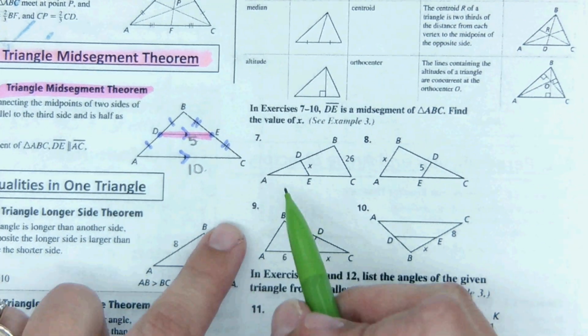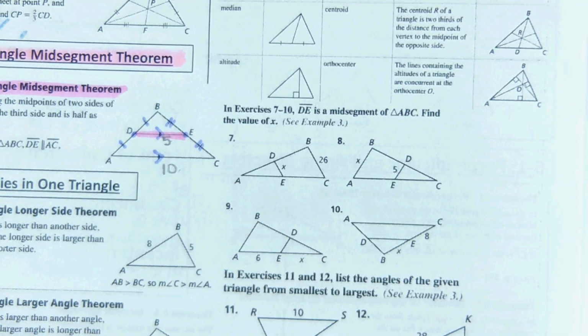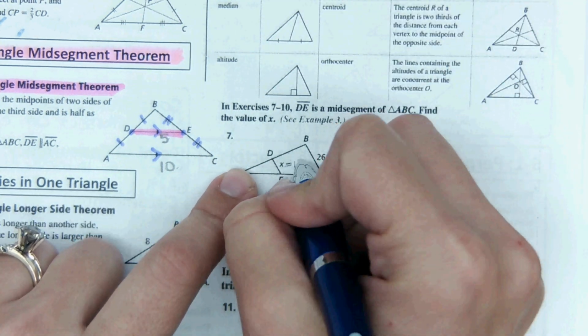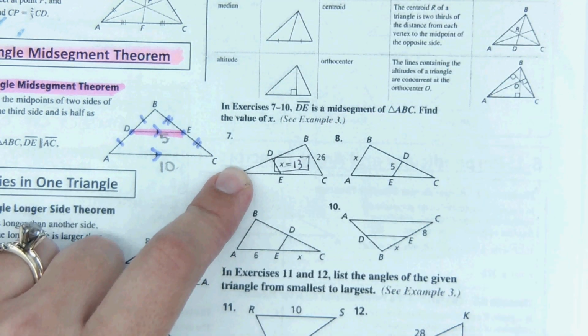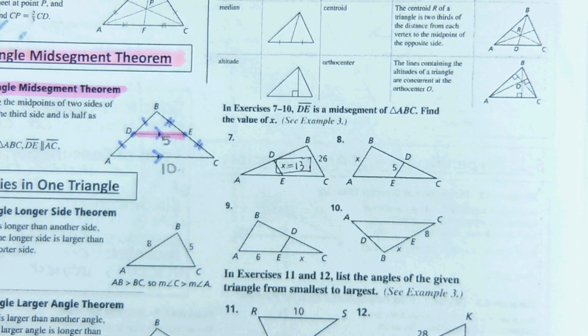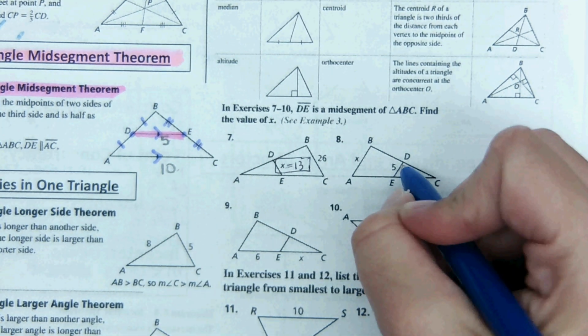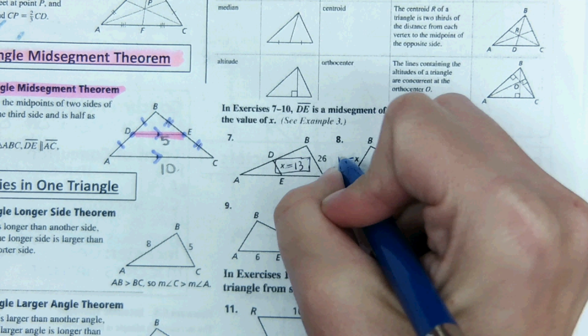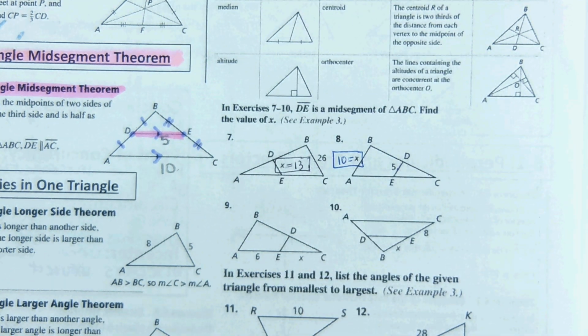So over here, we're going to look at a couple practice problems. They're very simple. This one shows the length of this side here. You would divide that by 2 to get x, 13. Right here. And then for number 8, it shows you the length of the mid-segment is 5, so then multiply that by 2 to get x, which would be 10.